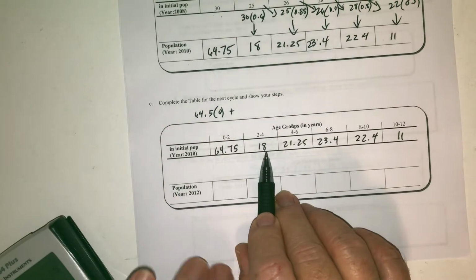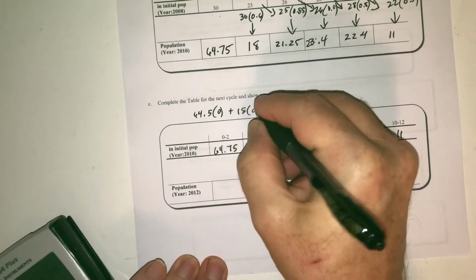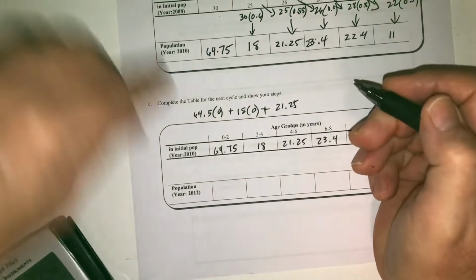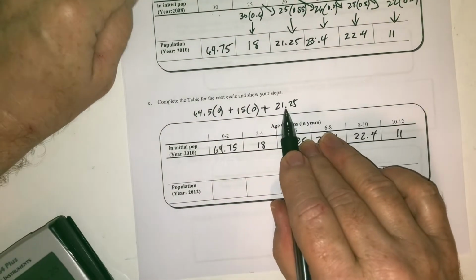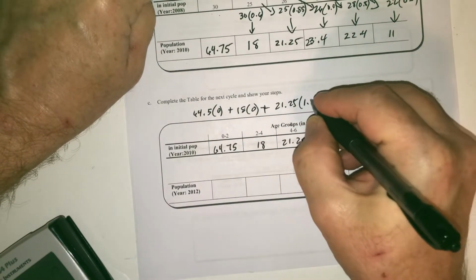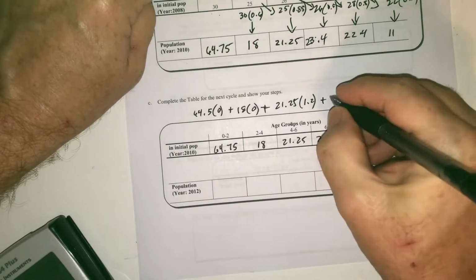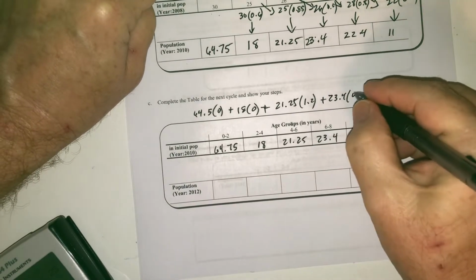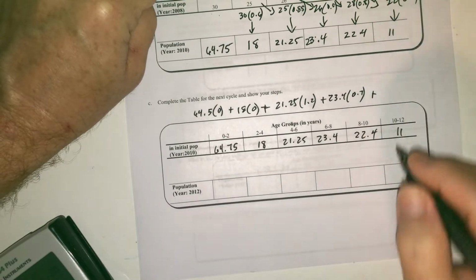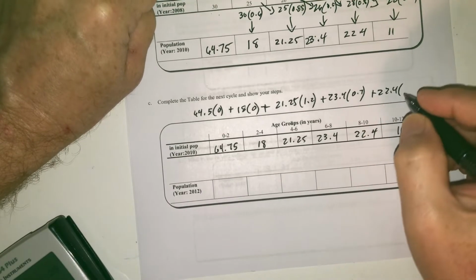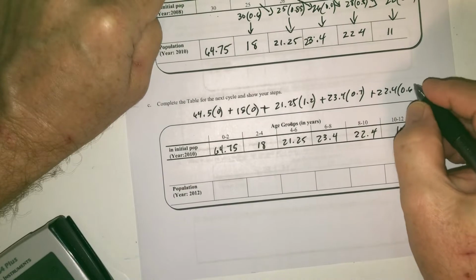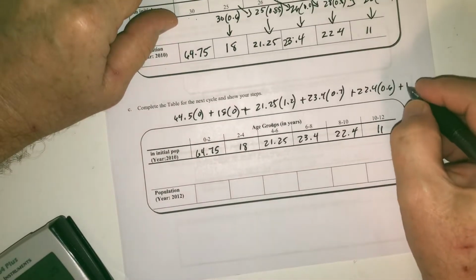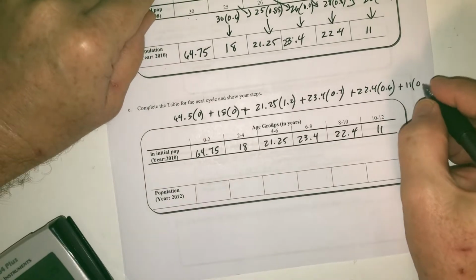18 times 0 plus the 21.25 times 1.2, plus the 23.4 times 0.7, that's 68.7, plus the 22.4 times 0.6, plus the 11 times 0.05.